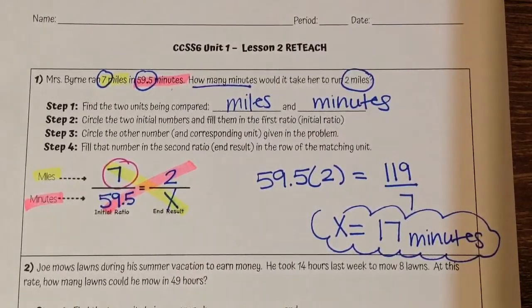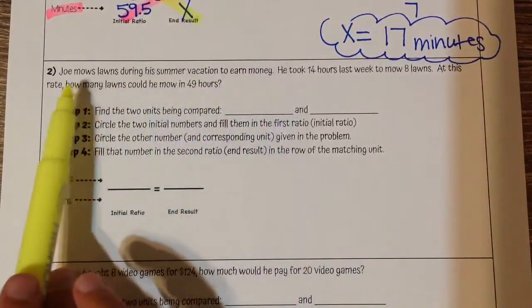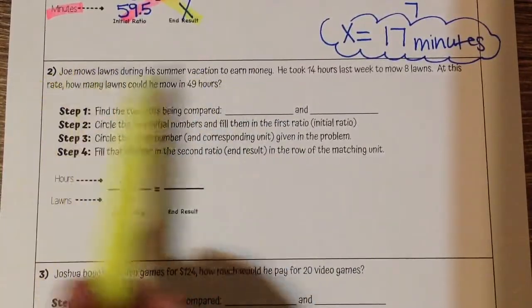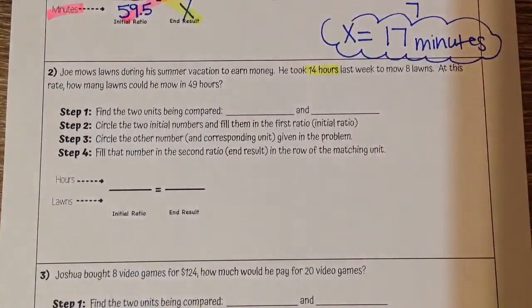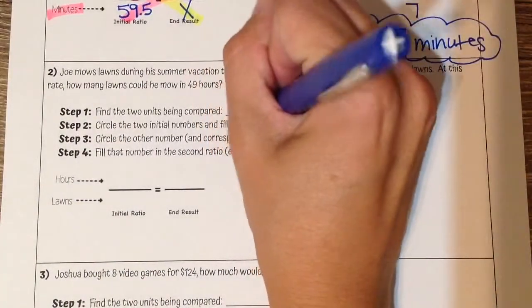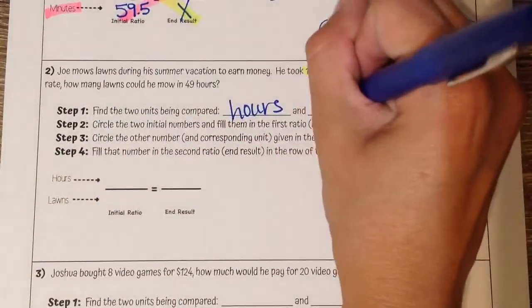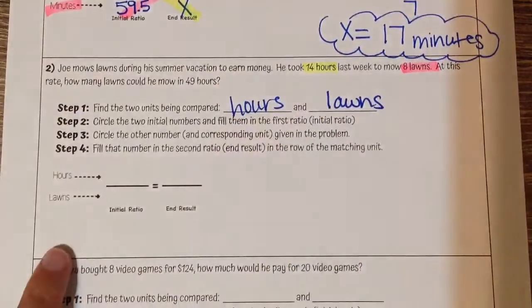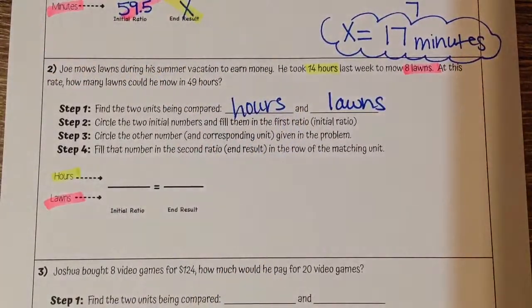Joe mows lawns during the summer, his summer vacation, to earn money. He took 14 hours last week to mow 8 lawns. At this rate, how many lawns could he mow in 49 hours? So step 1, again, we're finding those 2 units that are being compared. So it kind of talks about it a little in the first sentence, but if I look in the second sentence, it says he took 14 hours, so that's our first unit, hours, to mow 8 lawns. So lawns is our second unit. And if we look at the proportion that we already pre-filled for you, we already have the hours and the lawns in there for you.